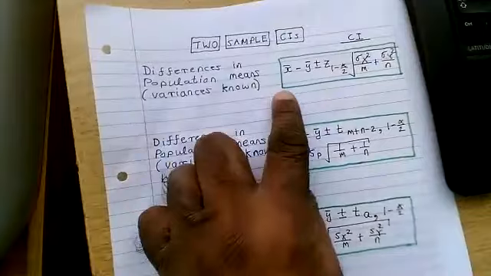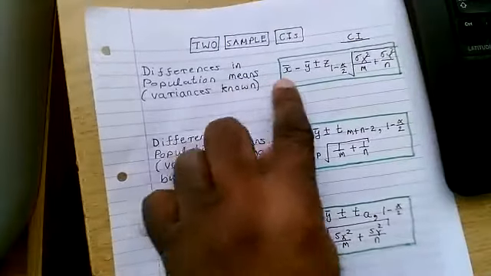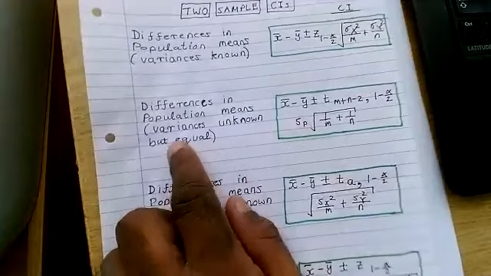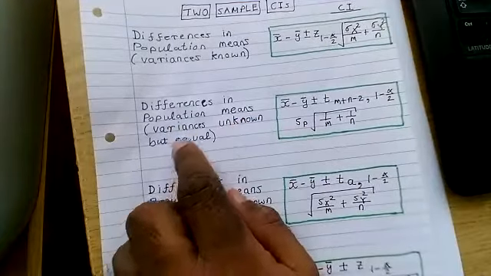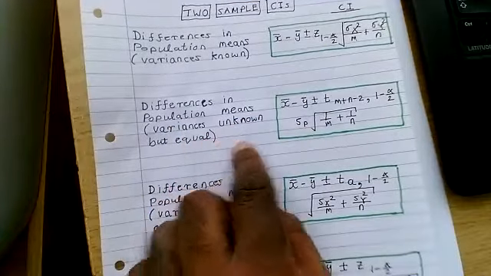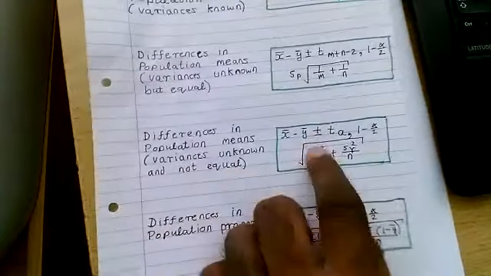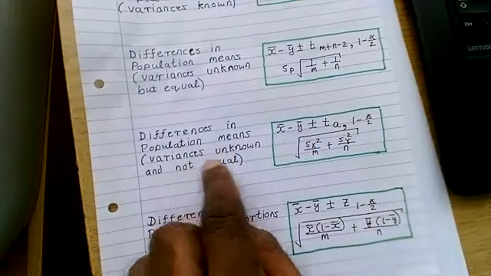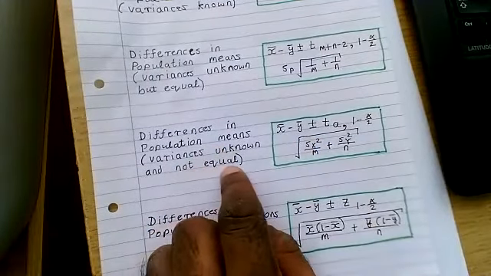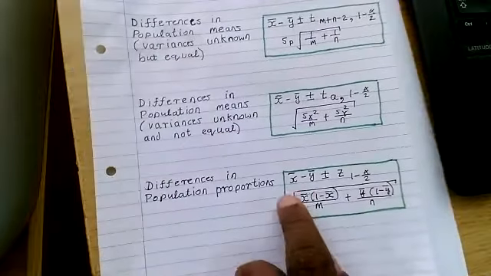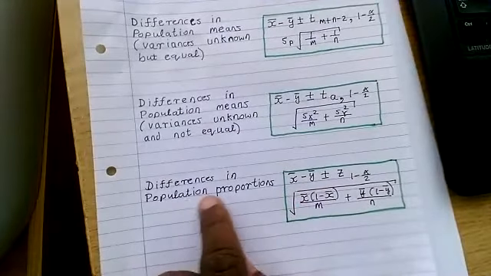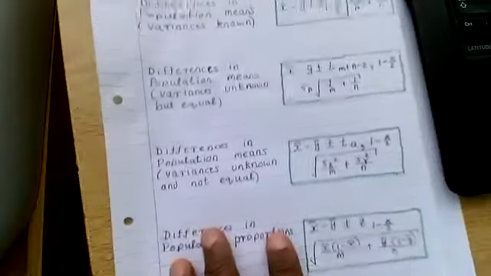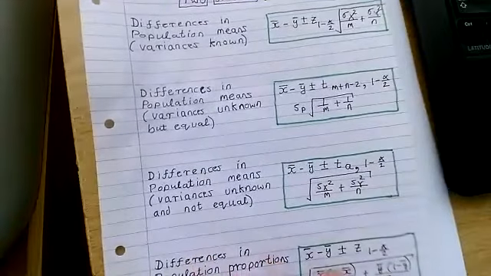So this is the formula for the difference in population means when the variances are known. And this is the formula for the difference in population means when the variances are unknown but equal. And this is the formula for the differences in population means when the variances are unknown and not equal. And finally, this is the formula for the differences in population proportions. So of these 4 different formulas, which one do we need to use?